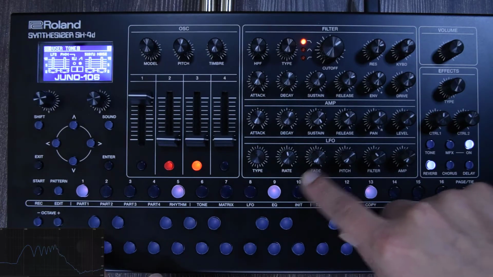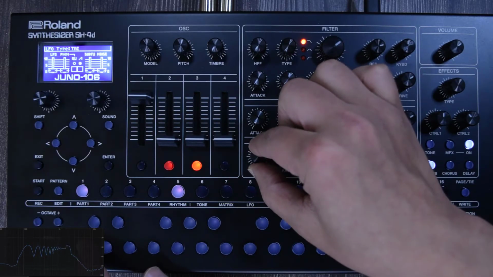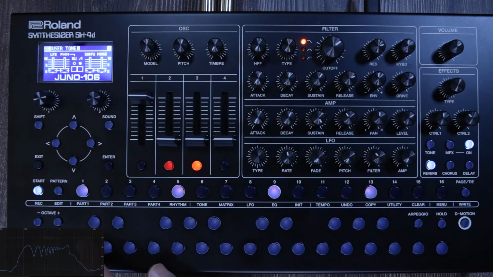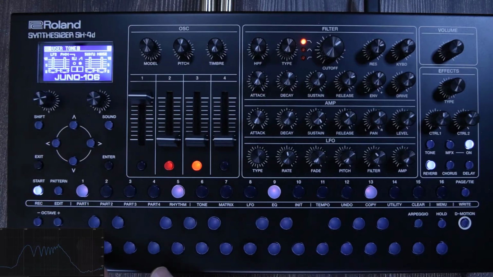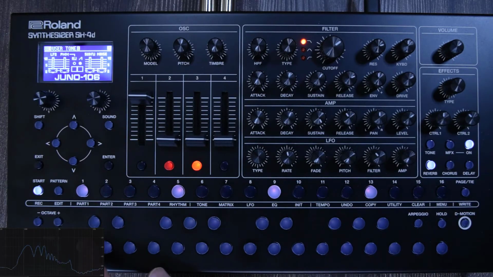Now, you have a fade and a type. First, we're going to talk about the type. So if I go all the way down, the first waveform or LFO that you can use is a sine wave. You have a tri, which is a triangle. You have a saw, which is a saw up. Then we have a saw, but an inverted saw. What else? You have a square, on and off. Then you have the random. And as you could guess, it's just a random.